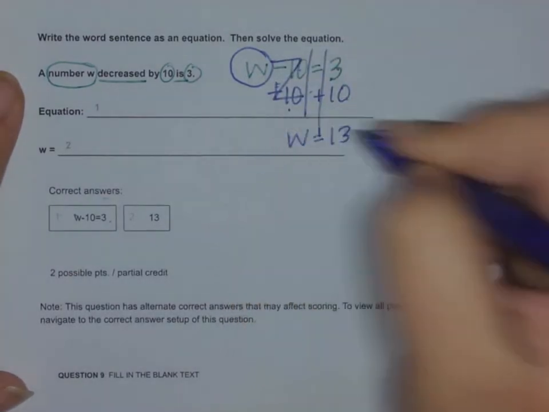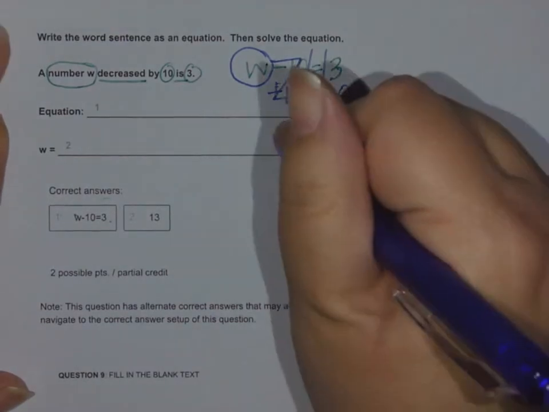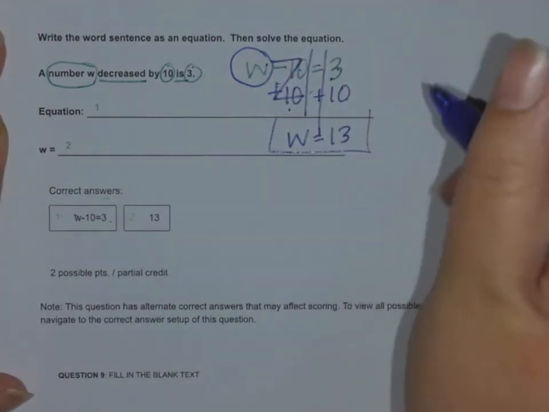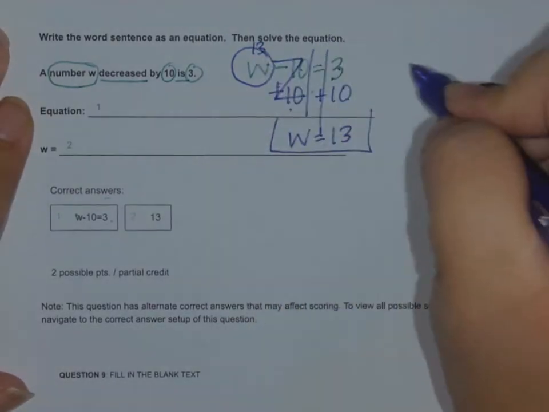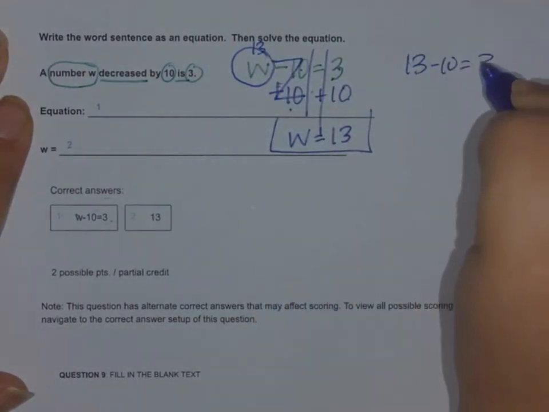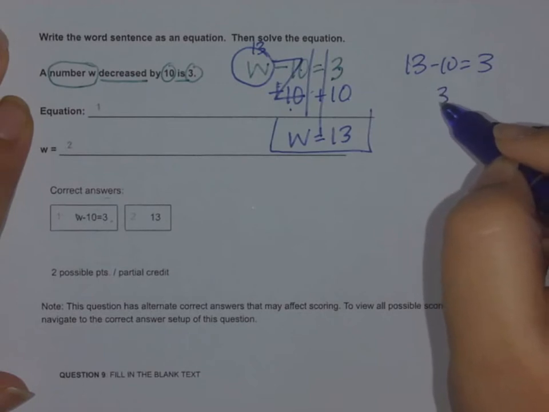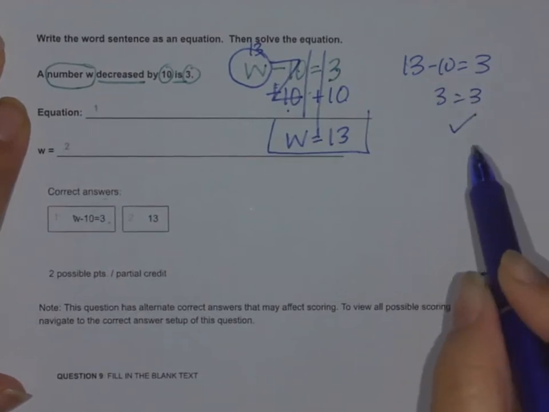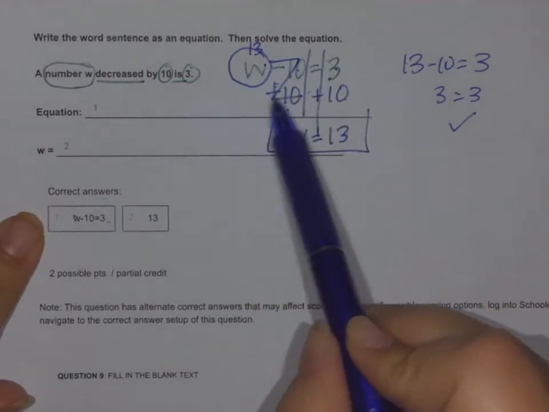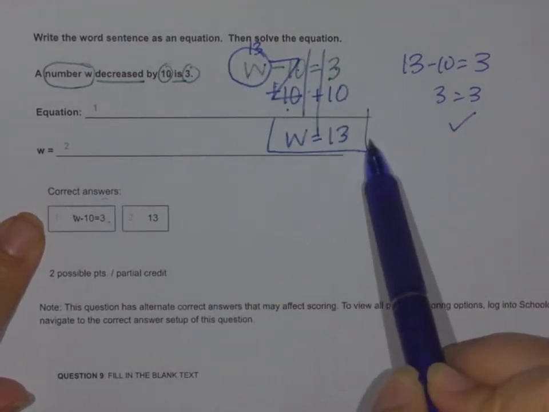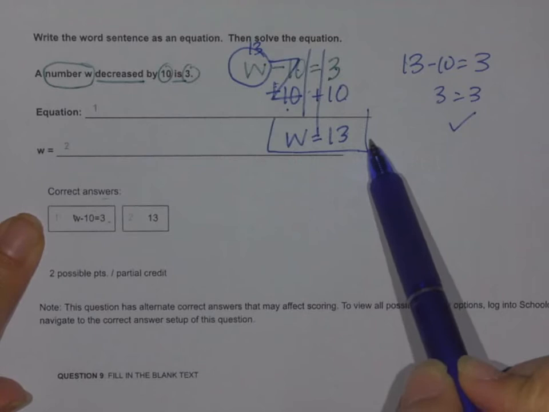So W equals 13. And then I'm going to go ahead and check it by putting it back in. Is 13 minus 10 3? Yes, it is. So we know that that is the correct solution. So you should have both of those pieces, that equation and the answer to the equation.